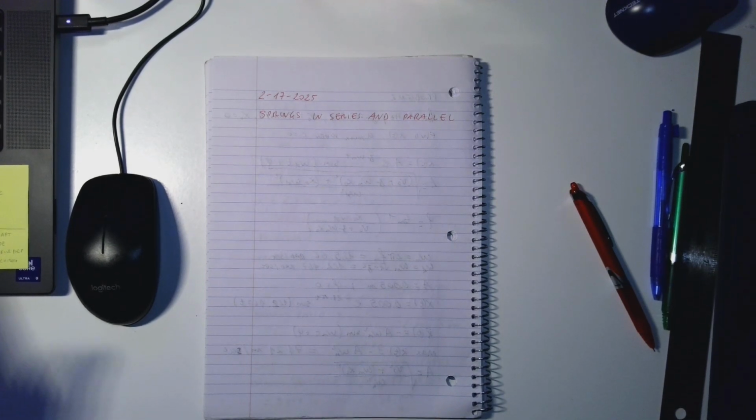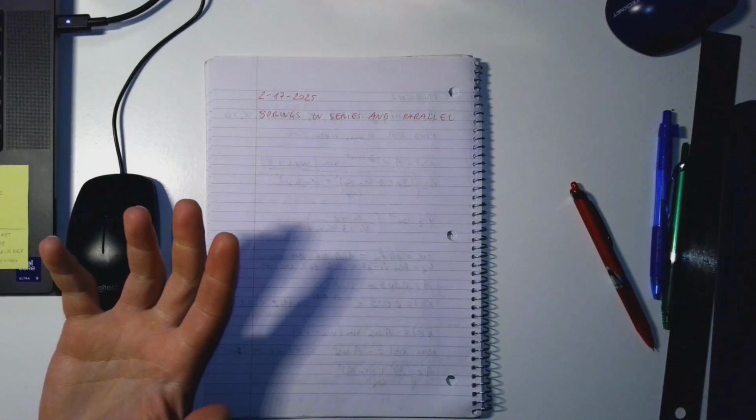So if we know that the force is split between the two, what do we really need to look at to determine if the two springs are in parallel? So in one case we need to look at the force, and in the other case we need to look at the displacement.